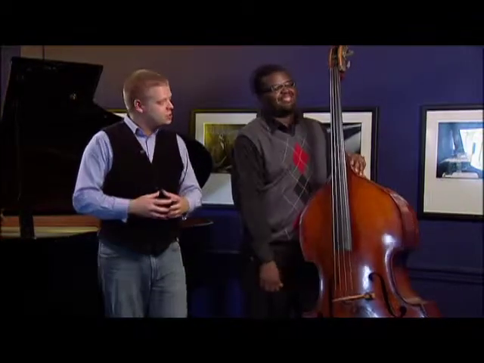Let's take a look at the bass. One of the main functions of the bass within a rhythm section is to not only provide the low end for the band, but to help establish the rhythmic pulse of the music. And the bass player mainly does this through what we call a quarter note pulse. So Jahmal, why don't you show us a quarter note pulse?